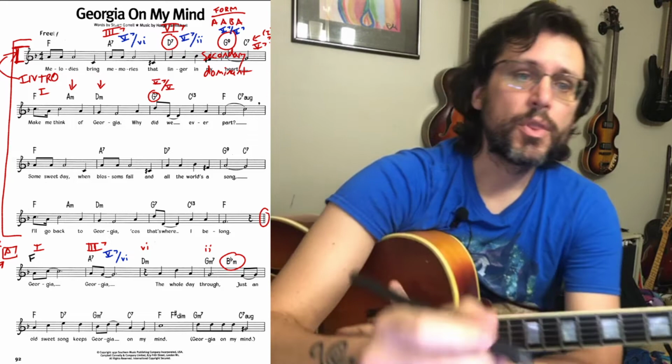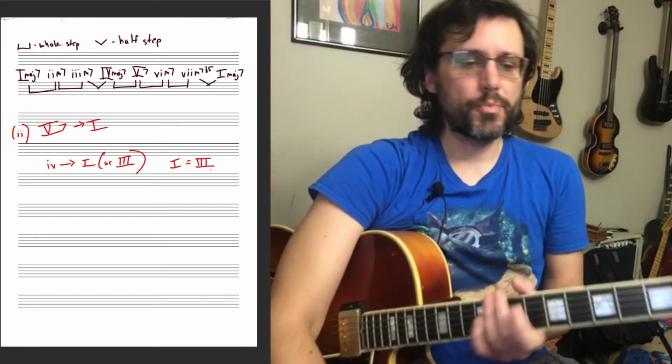or 3. Let me just write this stuff down. We've talked about all this stuff before. 3 and 1 are interchangeable. 3 is a less committed 1 chord. They share the same notes. They function the same way. Sorry, let me rewrite this. Not that 3, the minor 3. If it's major or dominant, it's not the same as 1.